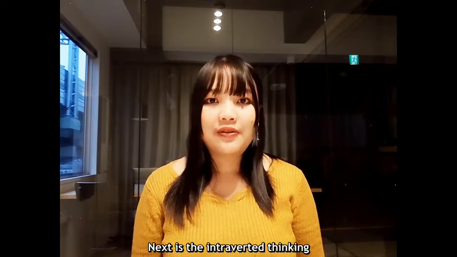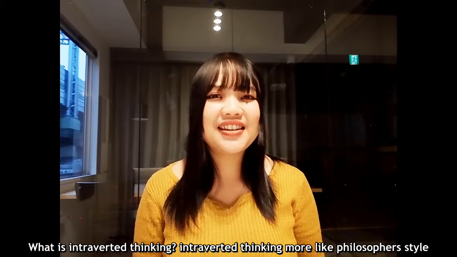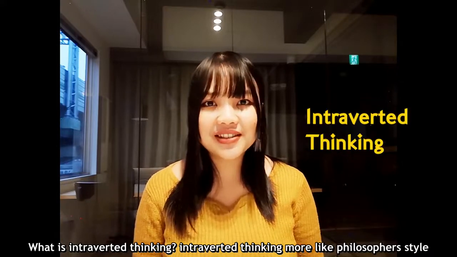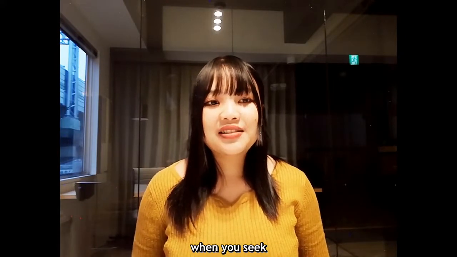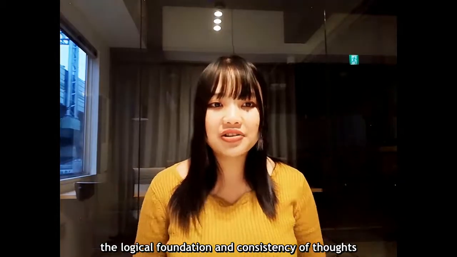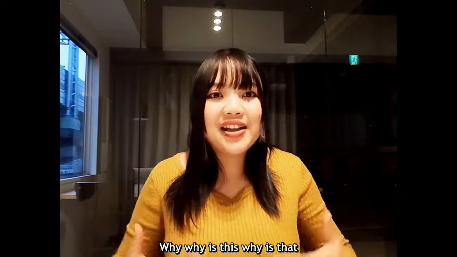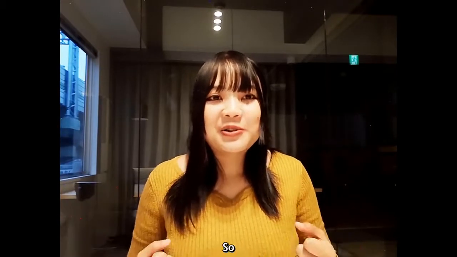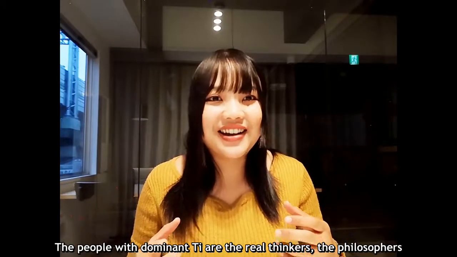Next is introverted thinking. What is introverted thinking? Introverted thinking is more like the philosopher's style, when you think deeply, when you seek the logical foundation and consistency of thought, when you think, why is this, why is that. So people with dominant Ti are the real thinkers, the philosophers.